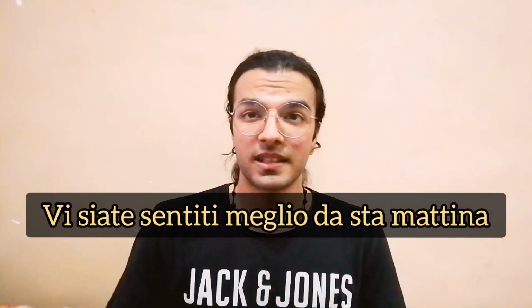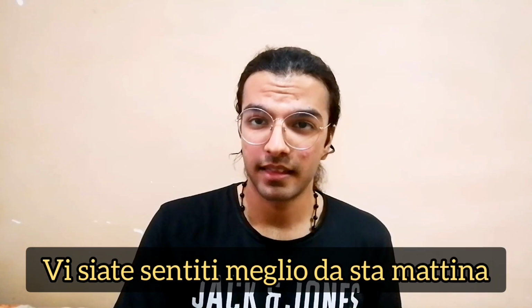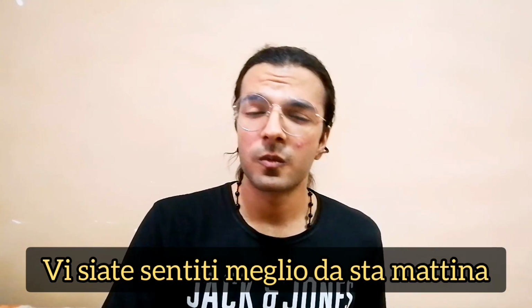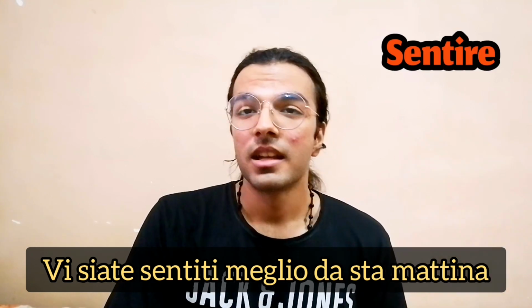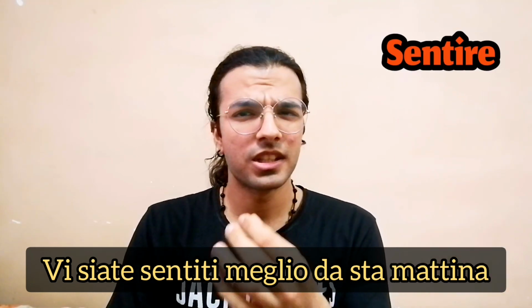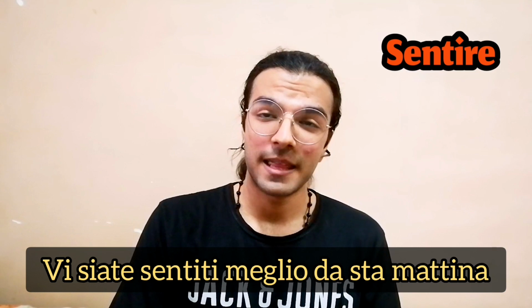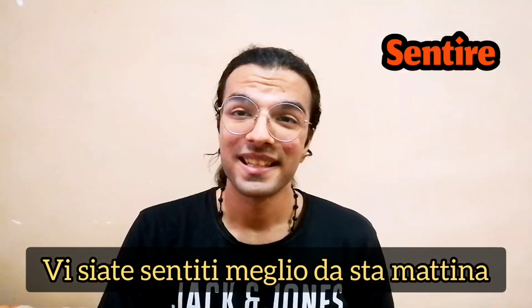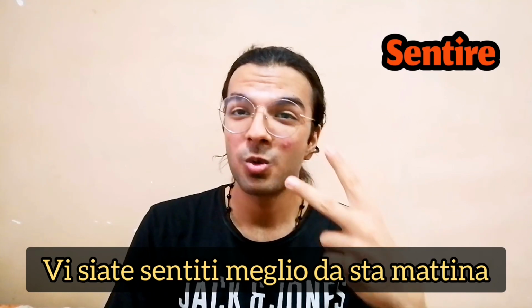The second example: Vi siete sentiti meglio da stamattina. Now, we said that some verbs like sentire need a reflexive objective pronoun with them. A side detail: sentire can have two meanings.